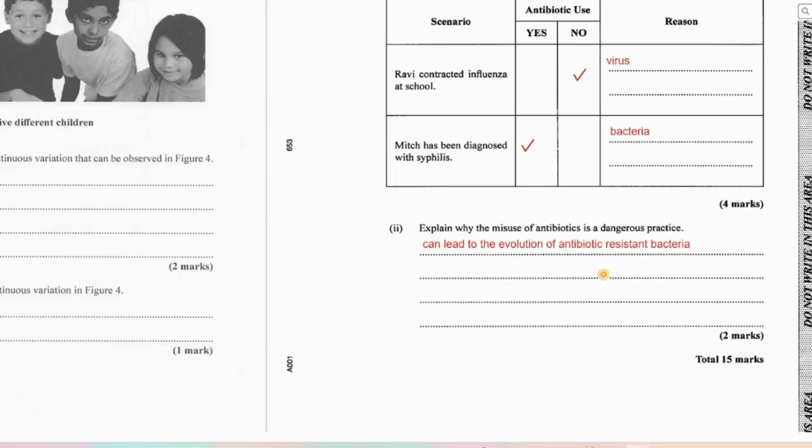You do not want any sort of resistance with the bacteria being able to now withstand the effects of the antibiotic medication. So that is it for this question.